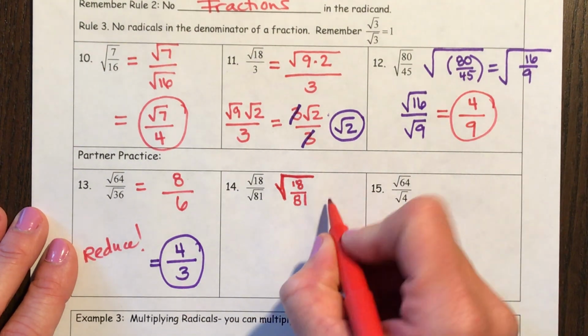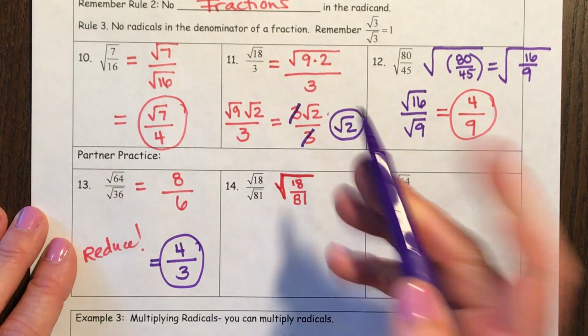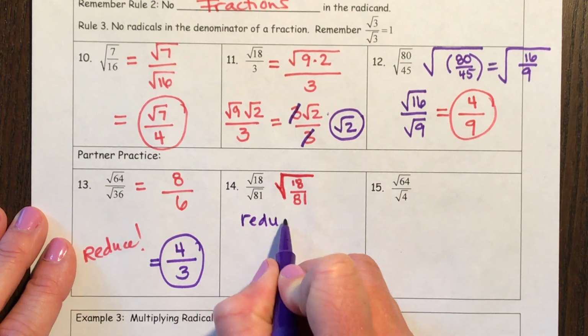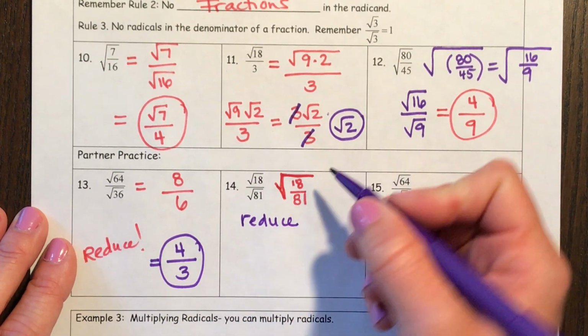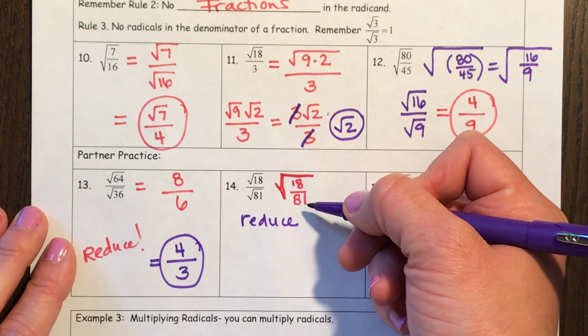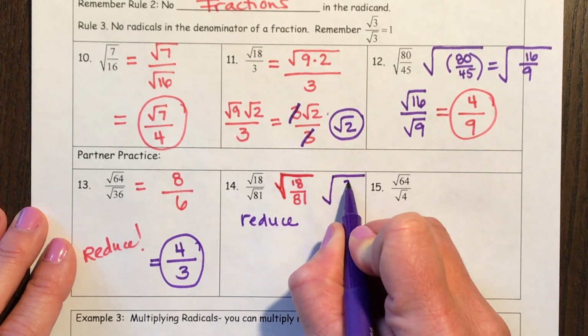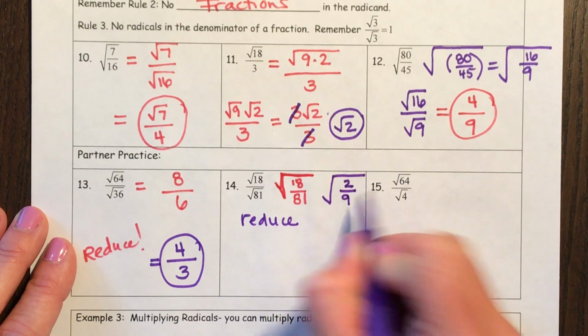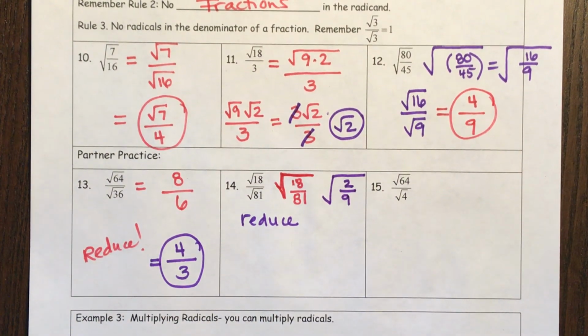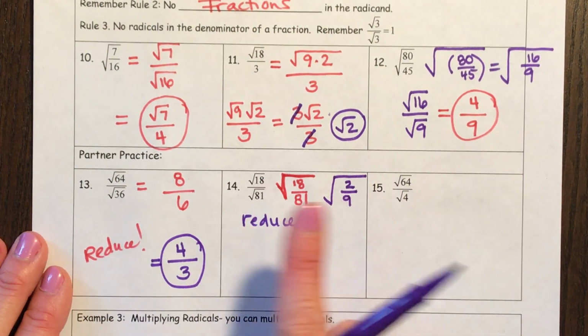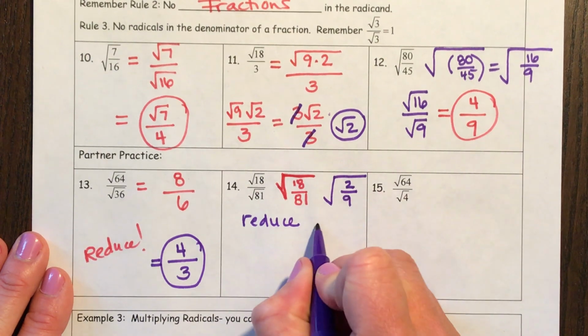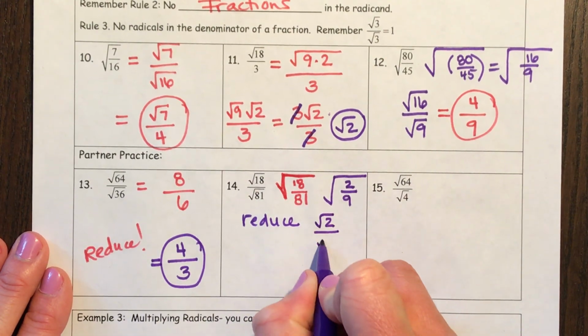9. If I reduce my fraction, because they're both inside of the radicals, so because they're alike in their term, if they're both divisible by 9, I get 2 over 9. Now that I have a reduced number, the numbers are a lot smaller, now I'm going to use my quotient property and separate my roots. So the square root of 2 and the square root of 9.